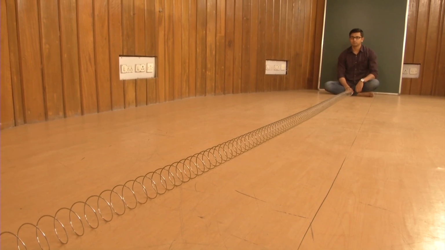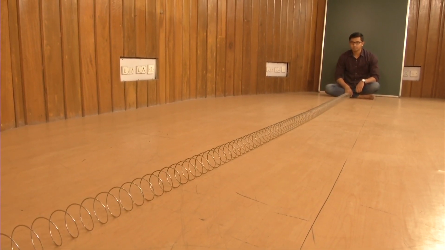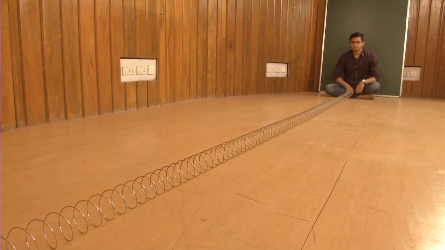Similarly, in a solid medium, the elastic wave speed depends on the Young's modulus. So if we have a higher stiffness spring, that means if we stretch the spring, we will see what will happen to its wave speed. So we will show the longitudinal wave, actually longitudinal compression.